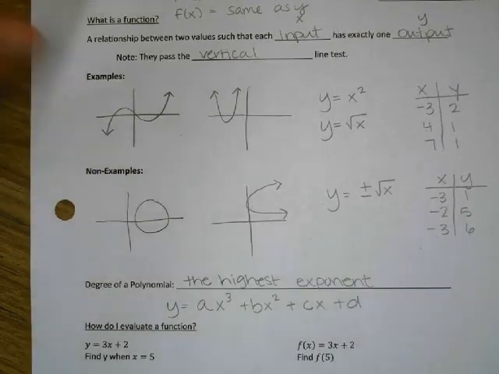And that is a good vocabulary word to know just because it shows up every so often. Somebody will ask what the degree of the polynomial was, or they'll reference that in the context of doing something else. So that's good to know.